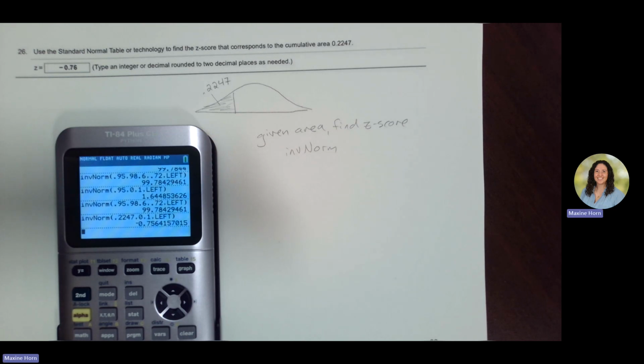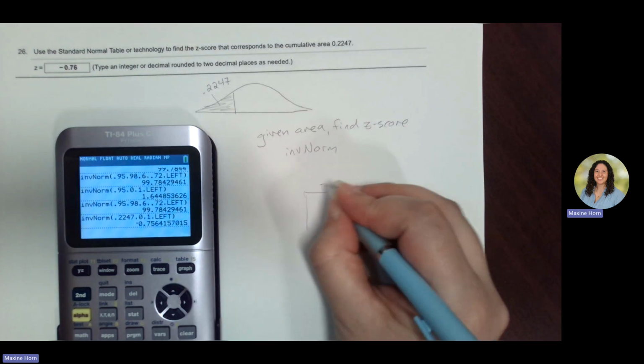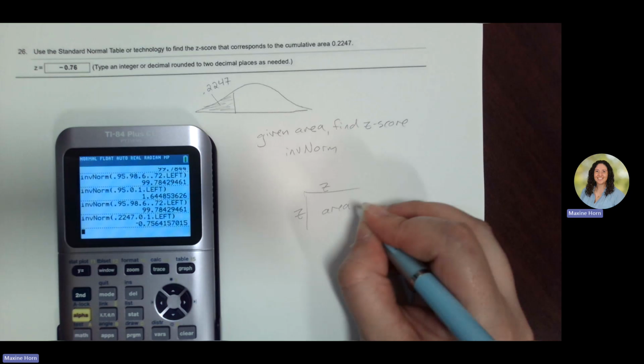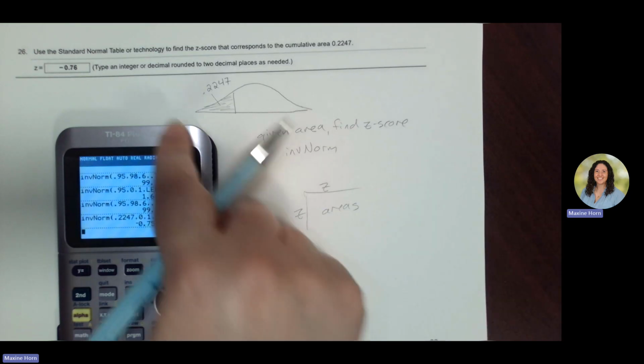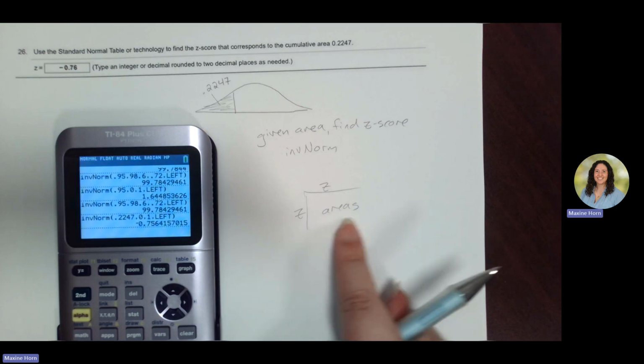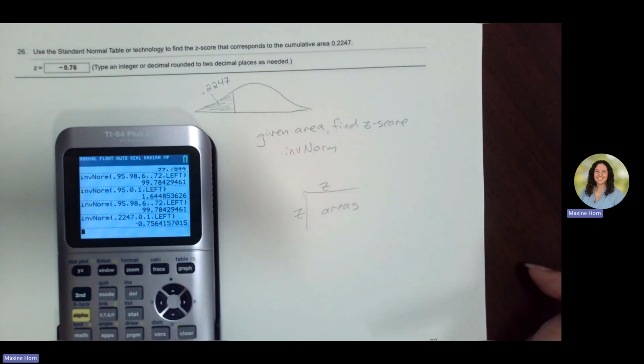If I were doing this by looking at the table, I would look in the body of the table, right? Because the numbers out on the sides are the z's. The numbers in the middle are the areas. So I have 0.2247. I would look up where is 0.2247 in the body and see where that corresponds to the z-scores.